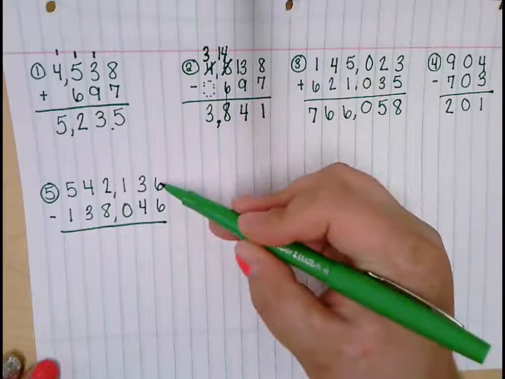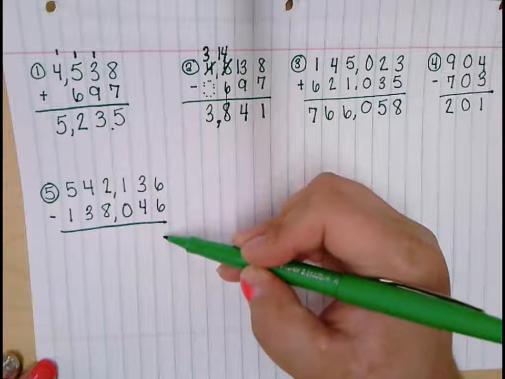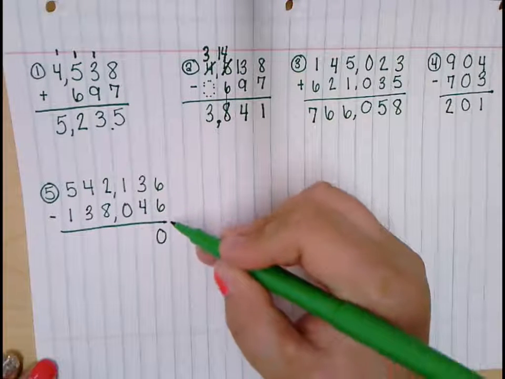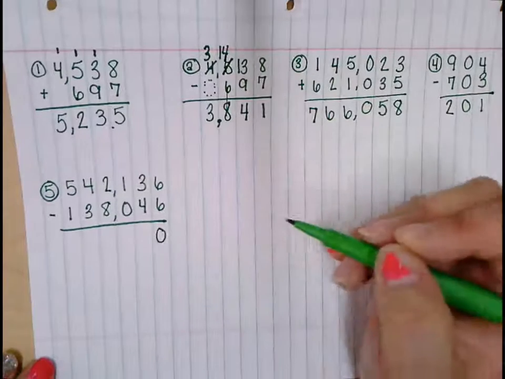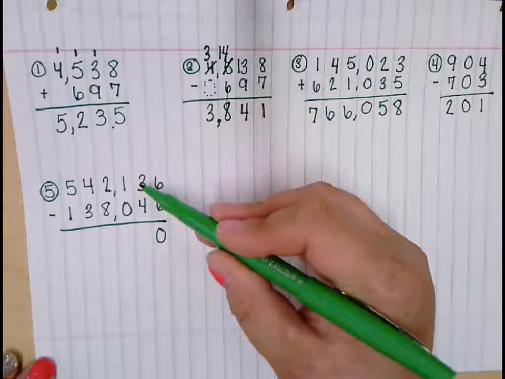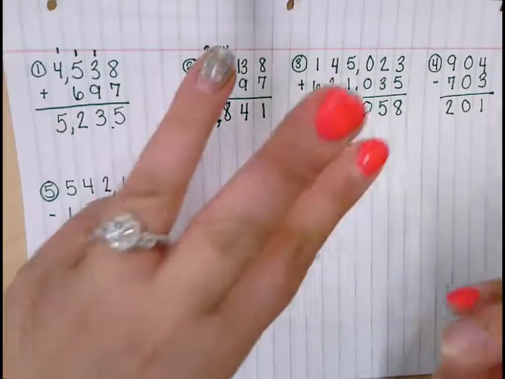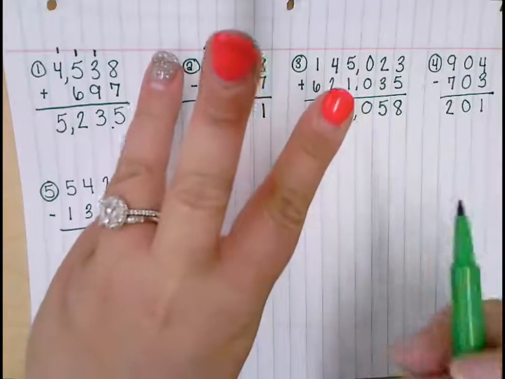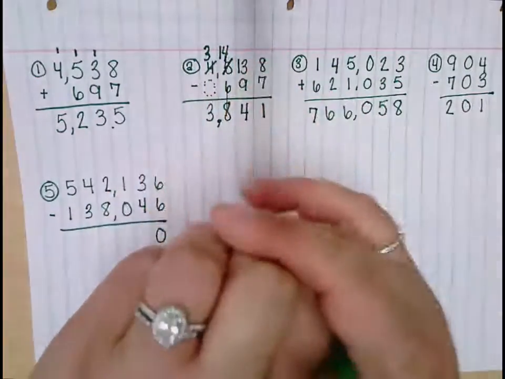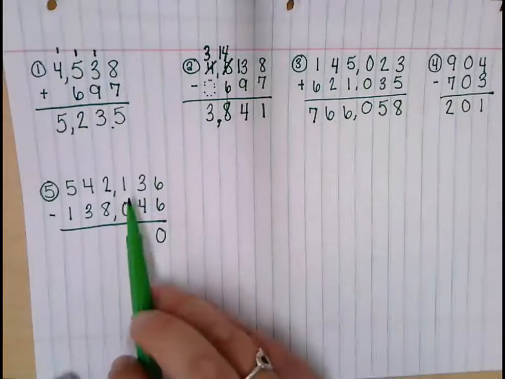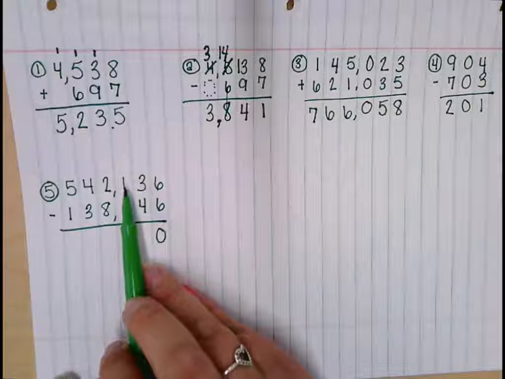Okay, 6 take away 6 is going to leave me with 0. If I have 6 objects and I take away 6, I'm left with 0. If I start with 3 objects and I take away 4, can I do that? Well, let's just look. I have 3 fingers. Let's take away 4. 1, 2, 3. I don't have any fingers left. So what I'm going to have to do is I'm going to have to borrow from my neighbor.